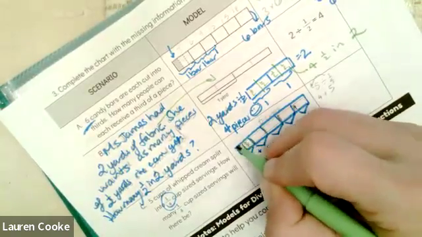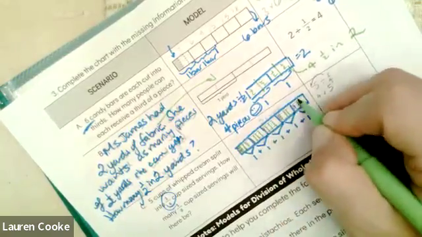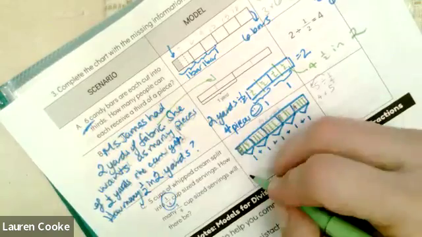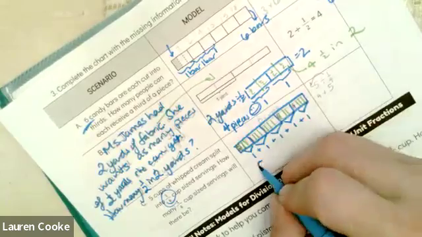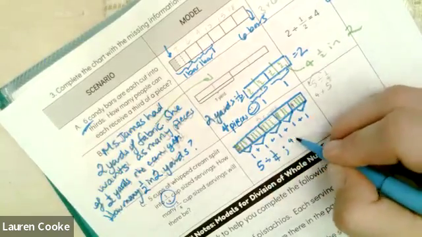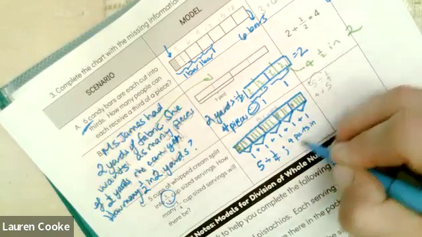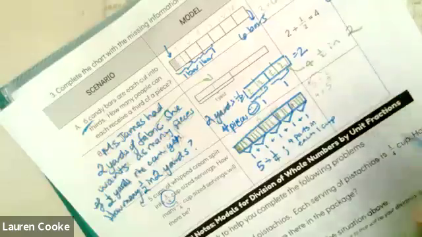So 1, 2, 3, 1/4. Means that I have 4 in each one. So if I have 5 divided by 1/4, okay, I have 4 parts in each 1 cup.